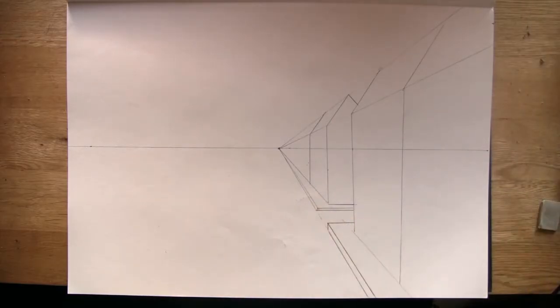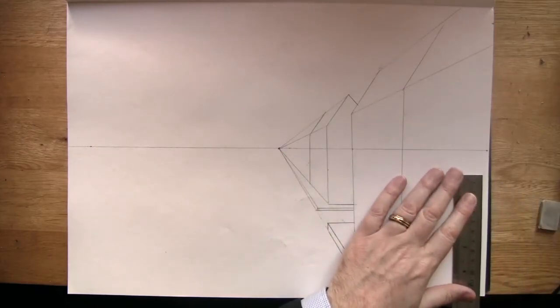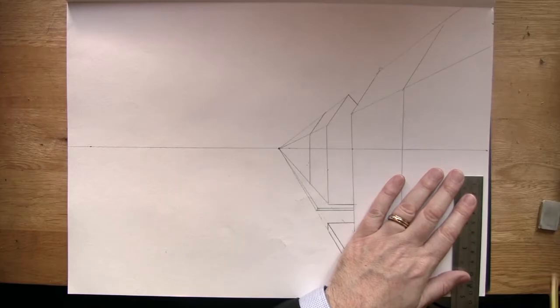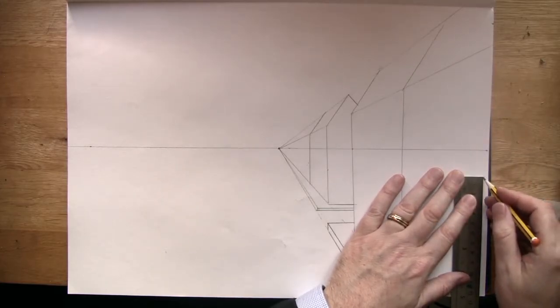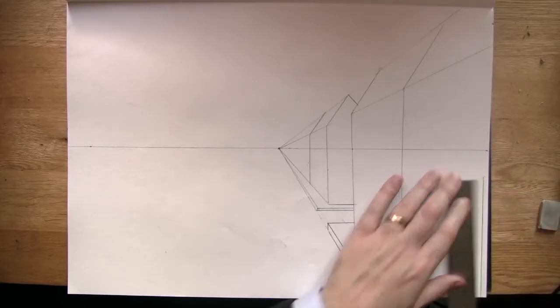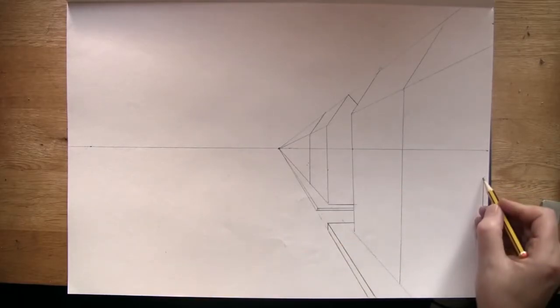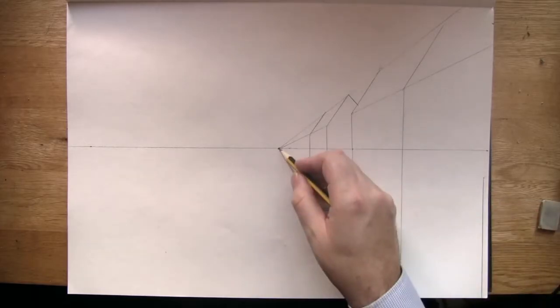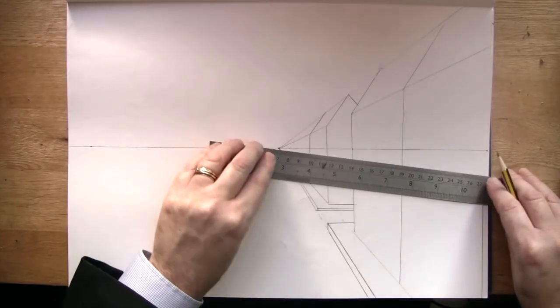Okay, let's add some doors and windows to this house. So I'm going to go quite near the edge here, and I'm going to draw my door up. You choose how high it is, but I'd suggest you go below this line. So I'm going to just draw a straight vertical line down. And then this is the interesting bit. I'm going to line the top of that door up to the vanishing point over here.